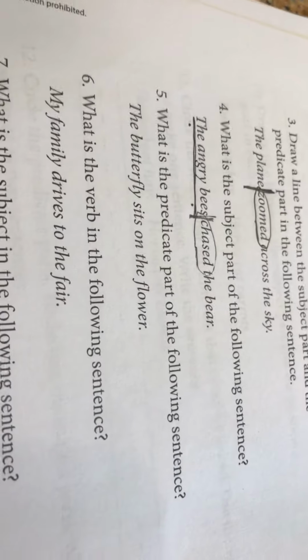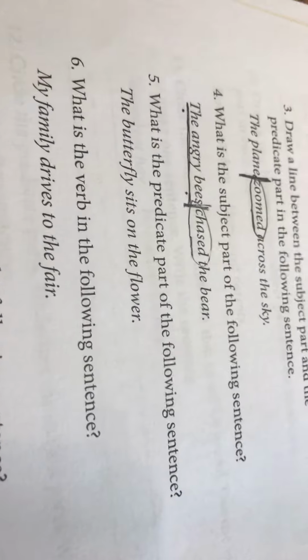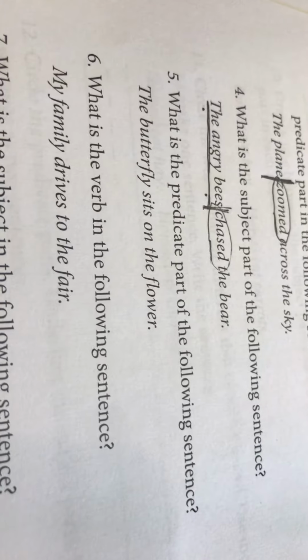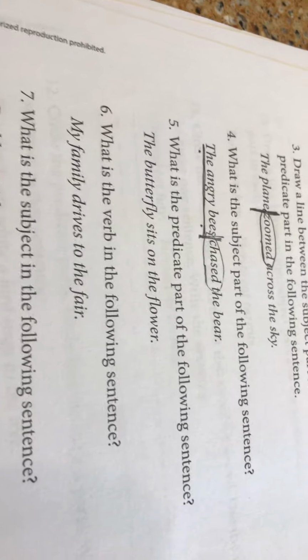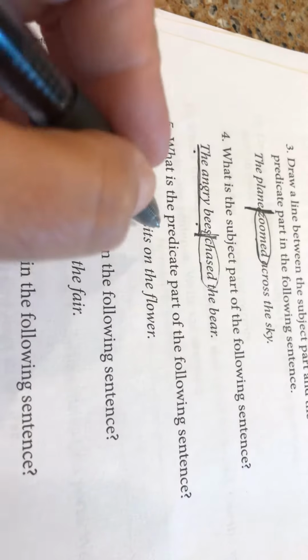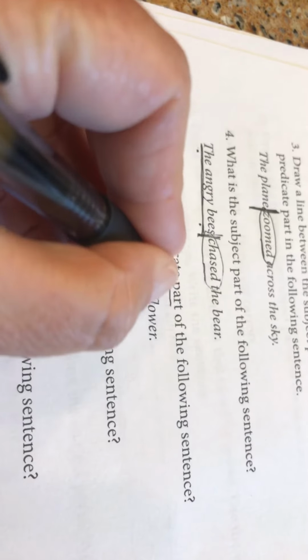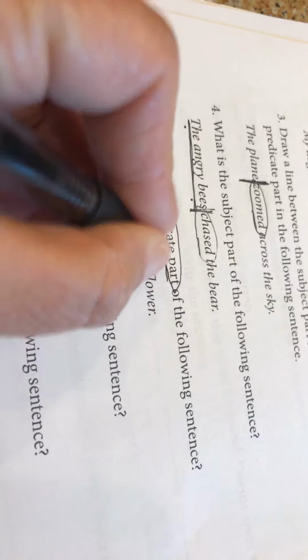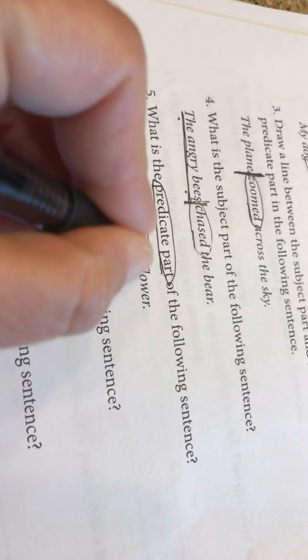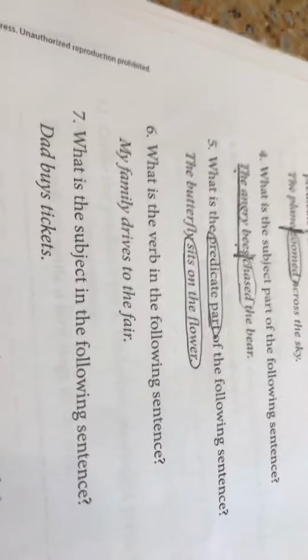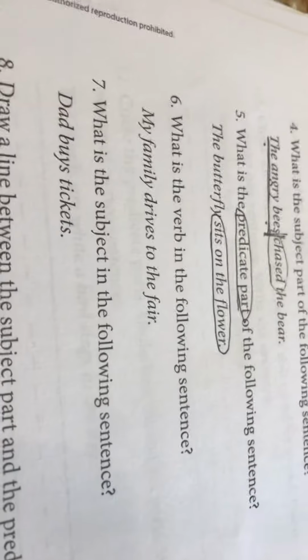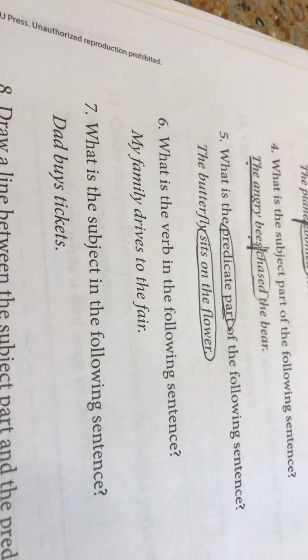What is the predicate part of the following sentence? The butterfly sits on the flower. Well, to find the predicate, I always start with the verb, and the verb is sits, and because this is predicate part, I'm going to circle the whole ending. Sits on the flower.